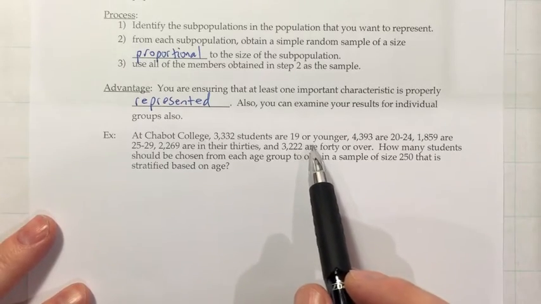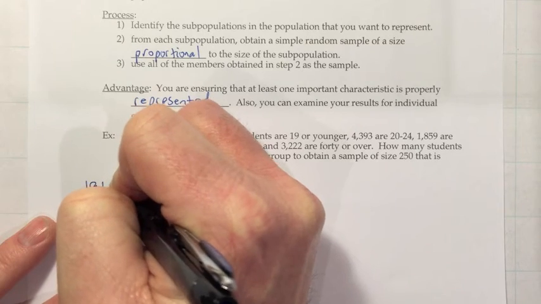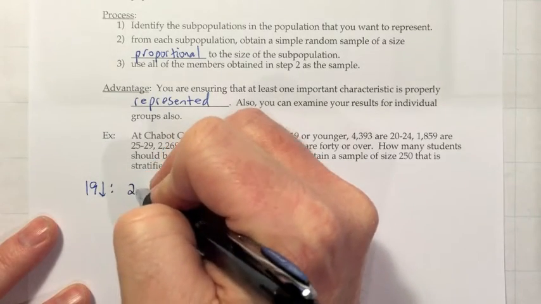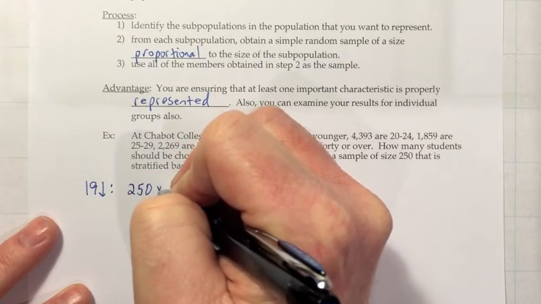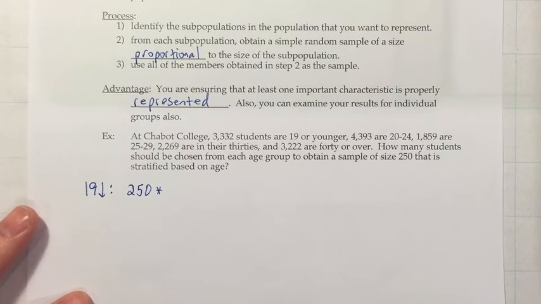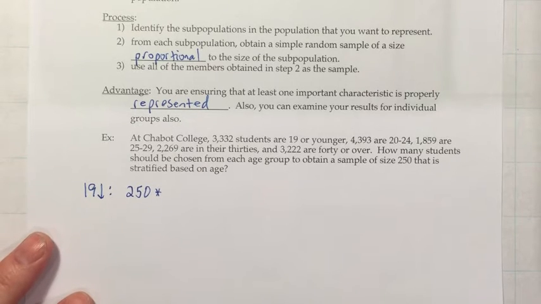So let's start with the group of 19 or younger. So I'll just put 19 and down. And we want to figure out how many students we would pick in that group. They want a sample size of 250, so I want to take 250 times the percentage of students that are in that age group in decimal form. They told us what that was before, and we just took that percentage, 57.8, slid the decimal over to 0.578, and did our multiplication. This time the percentages aren't given, so we have to calculate them ourselves.